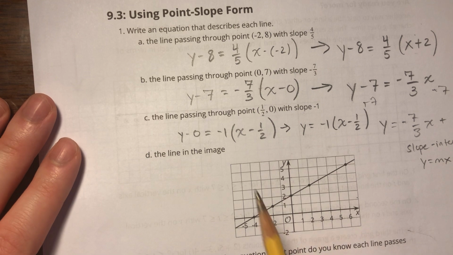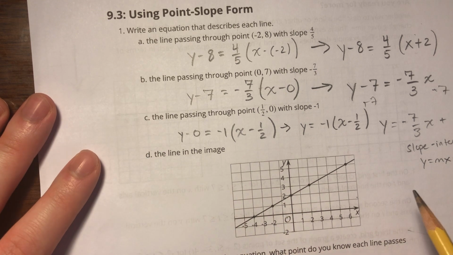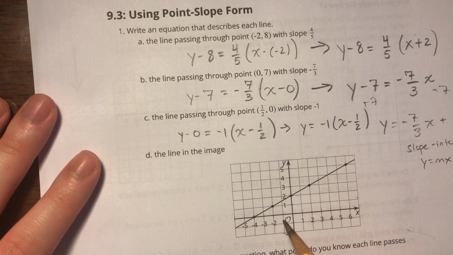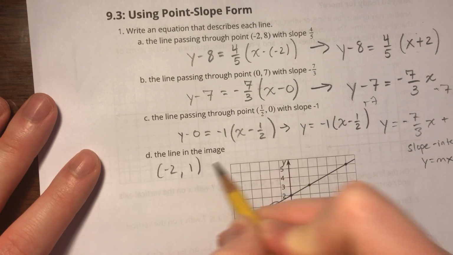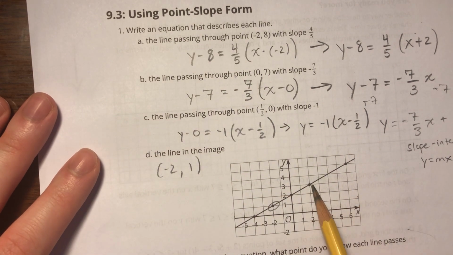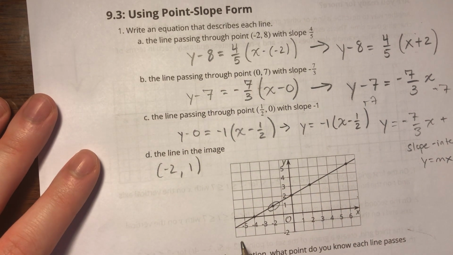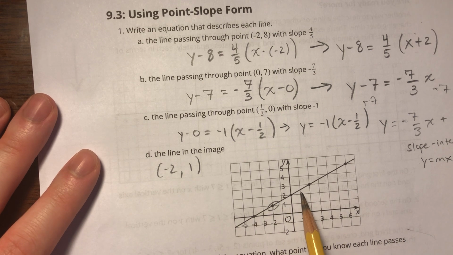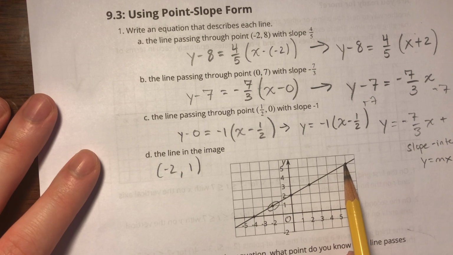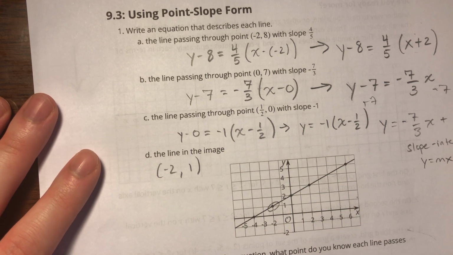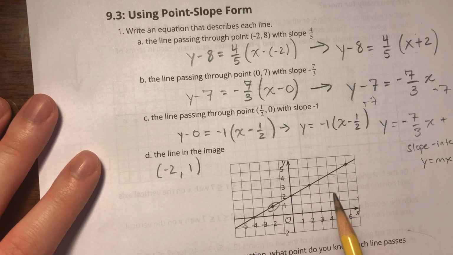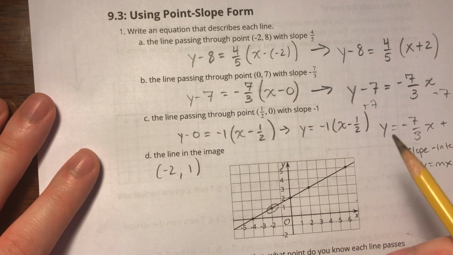All right, now they want me to write an equation for the line of this image. So the first thing I'm going to want to find is any coordinate I like. So I see this point right here is -2, 1. That's the point I want to use. You could use any point you see here. Really, -4, 0, 0, 2, 2, 3, 6, 5. Those would all be valid points. In fact, any point on this line you could use. Doesn't really matter. What is consistent is going to be the slope.